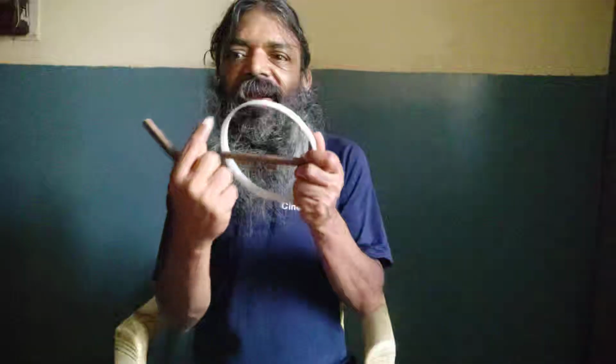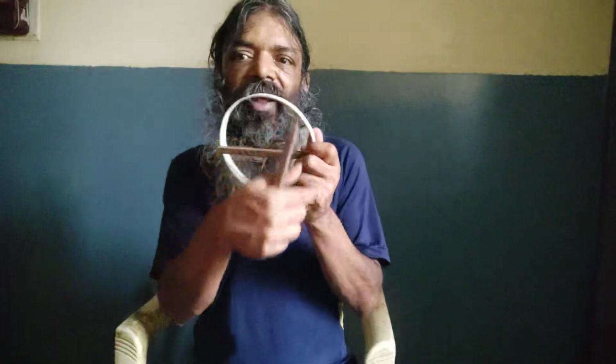Someone would say you should have divided this into n equal parts like this. That we have already done. Now we are in the phase of vectors. That's why we are doing it like this.